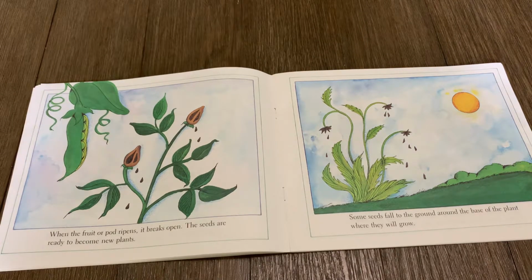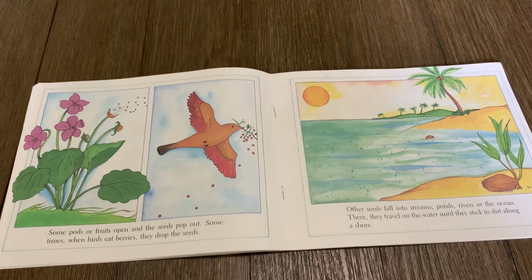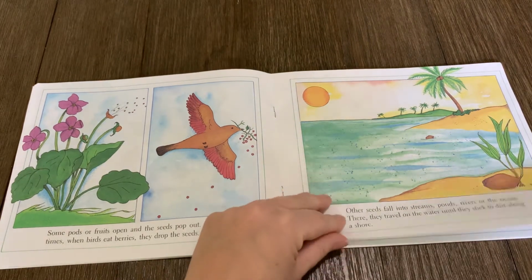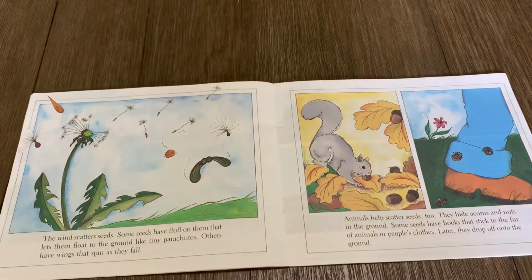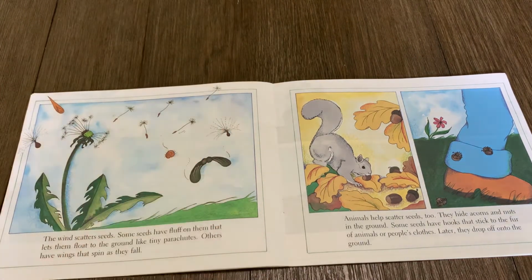Some seeds fall to the ground around the base of the plant where they will grow. Some pods or fruits open and the seeds pop out. Sometimes when birds eat berries, they drop the seeds. Other seeds fall into streams, ponds, rivers, or the ocean. There they travel on the water until they stick to dirt along a shore. The wind scatters seeds. Some seeds have fluff on them that lets them float to the ground like tiny parachutes. Others have wings that spin as they fall. I bet you've seen some of these seeds floating around lately.